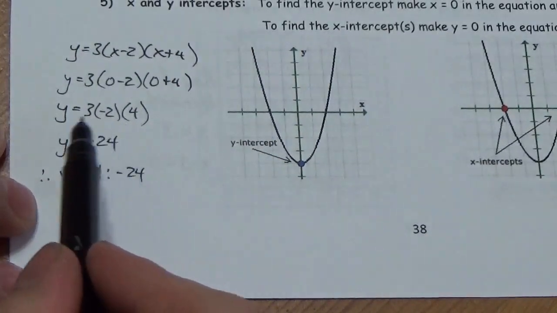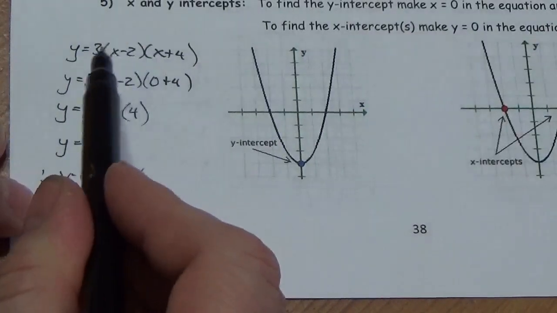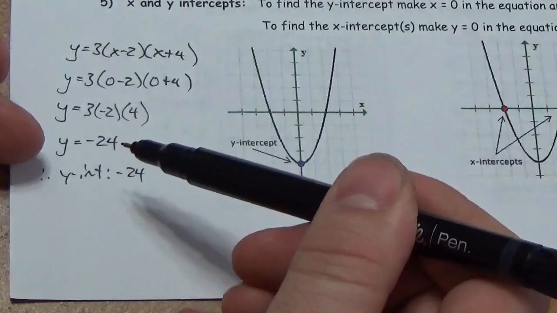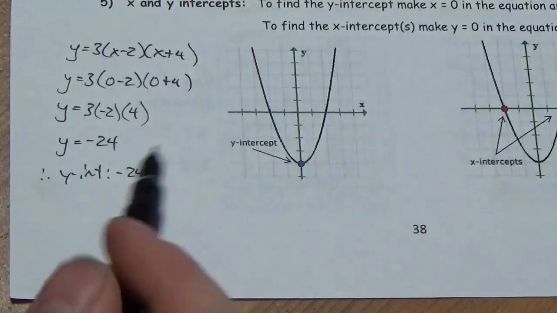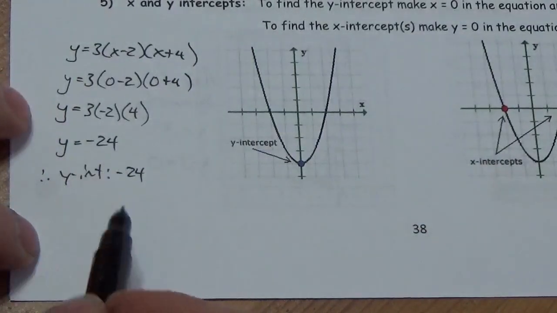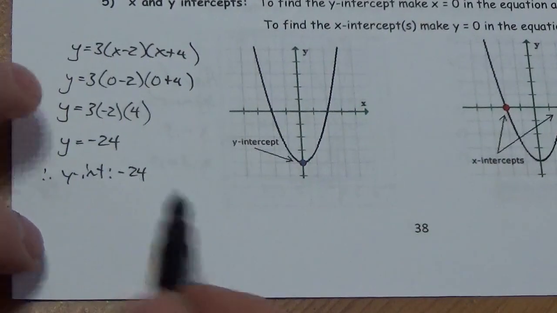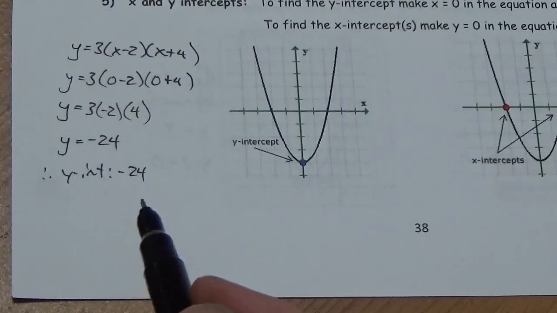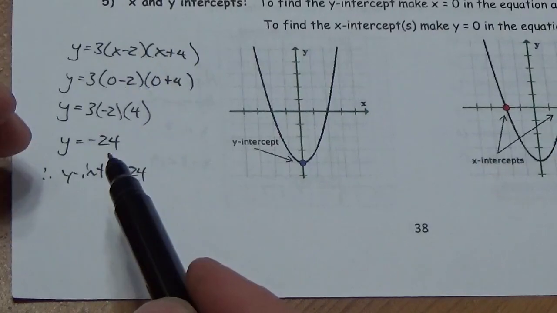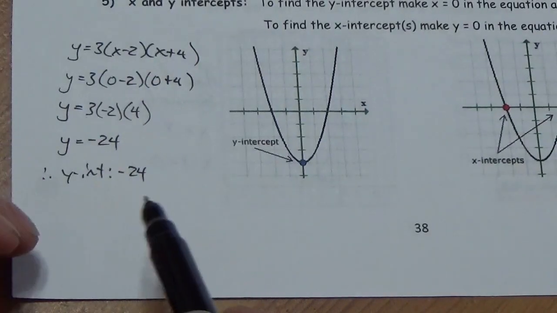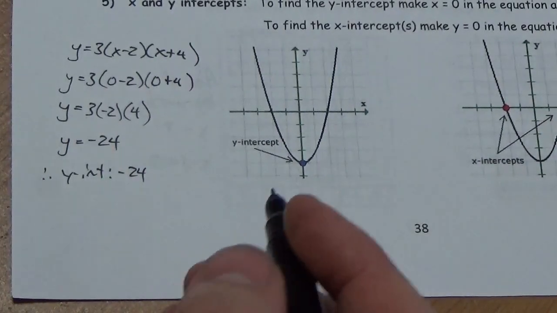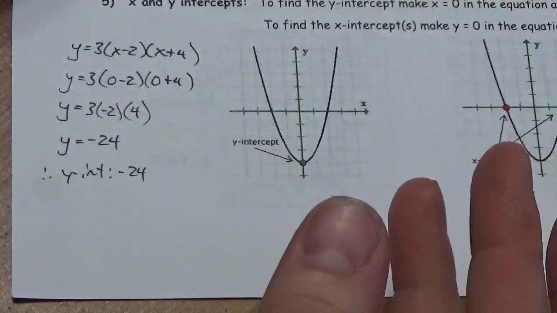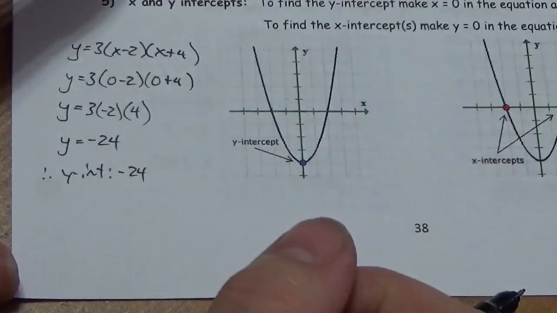Even though I used this line of reasoning to get the y-intercept, I wouldn't write the y-intercept as y equals -24. I just write it as y-intercept colon -24, because y equals -24 is the equation of a line. That's not what I intend, even though I'm using this idea to get the y-intercept. So the y-intercept is pretty straightforward. You just plug it in and away you go.